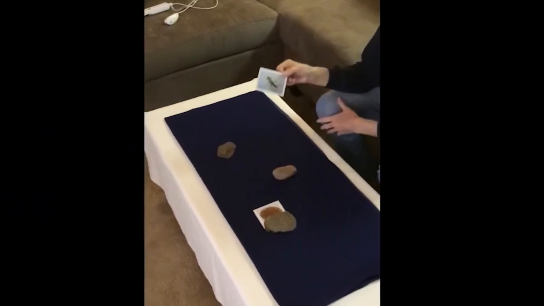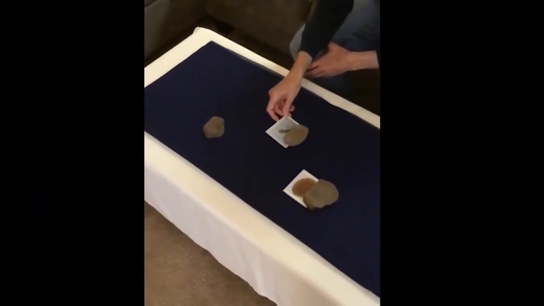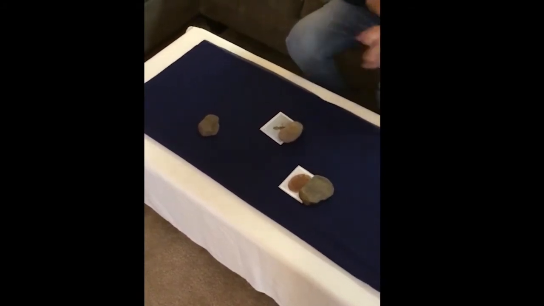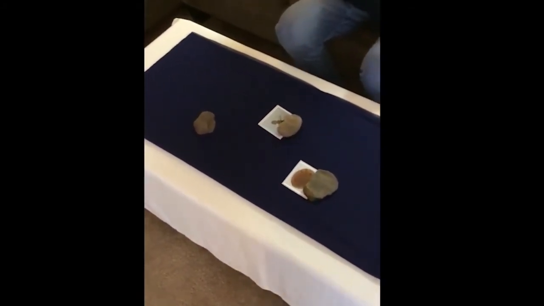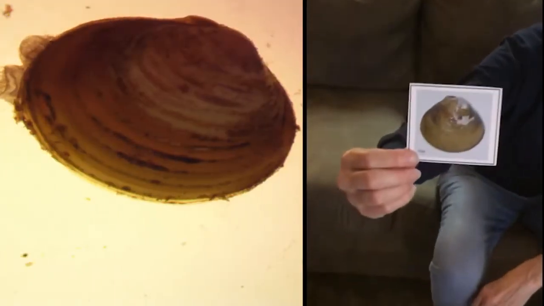Now again, this organism is not going to be safe on top of the rock, so we're going to also tuck this organism under this rock so it can stay in place and be safe. All right, next we're going to add a freshwater clam.